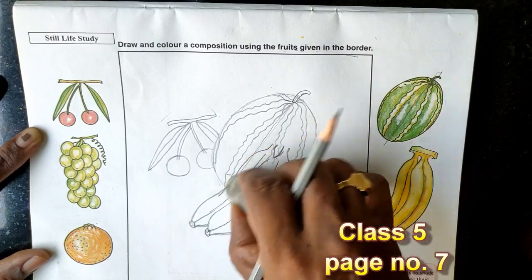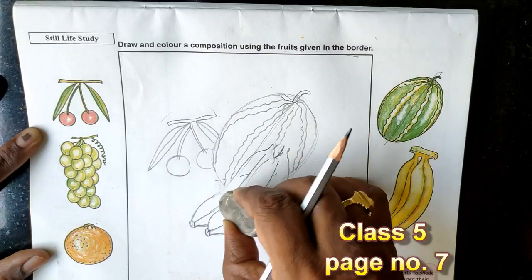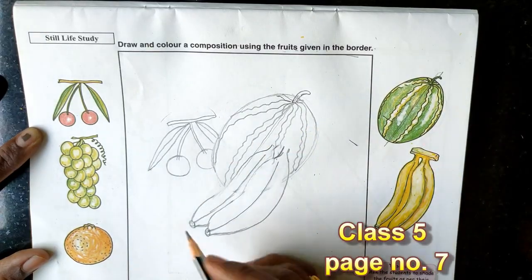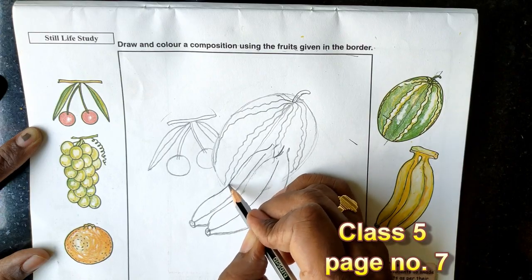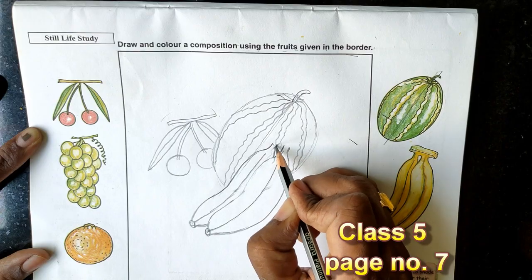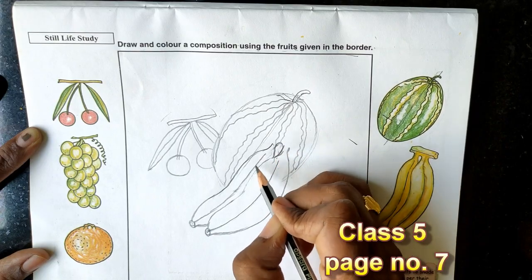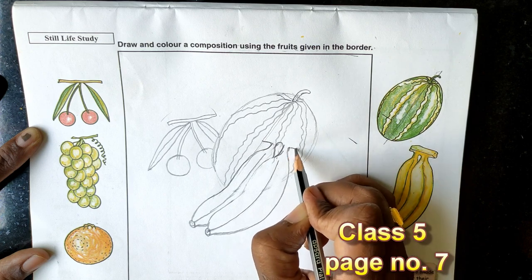Now erase whatever watermelon lines you are seeing. Why are we erasing those watermelon lines? Because the banana is on the front side, and the watermelon is on the back side. So the banana is overlapping the watermelon. Overlapping means covering, it's covering a little place. So see that.